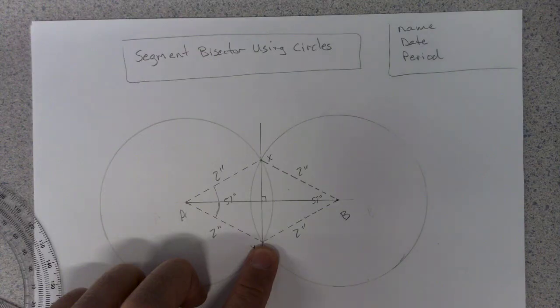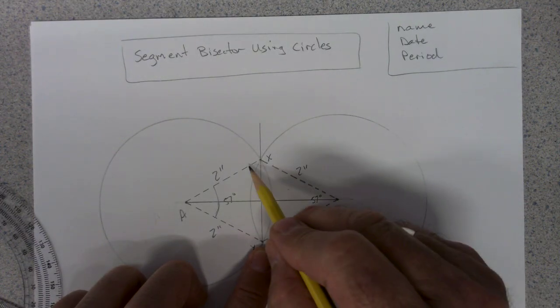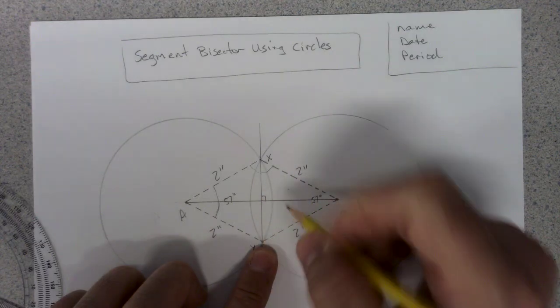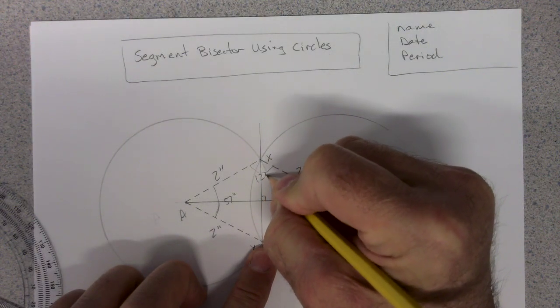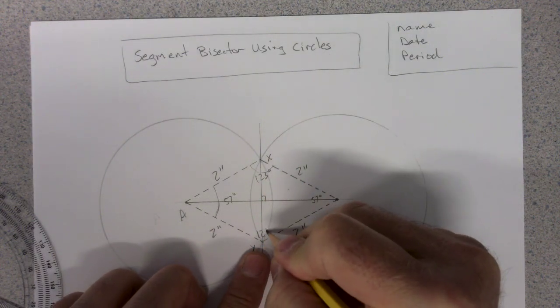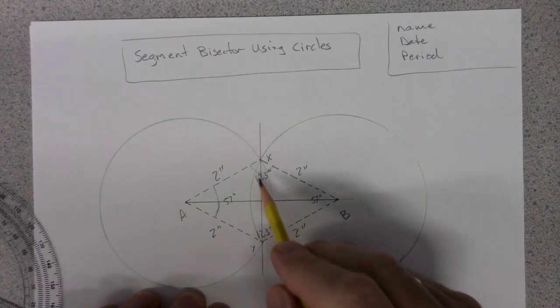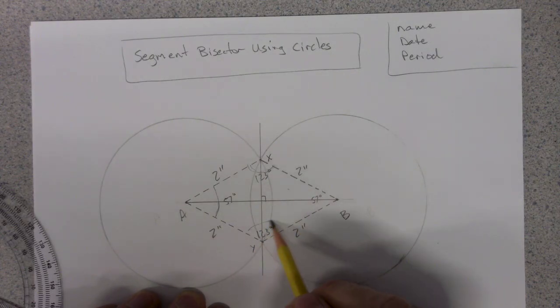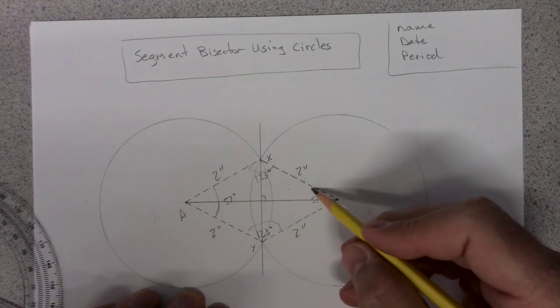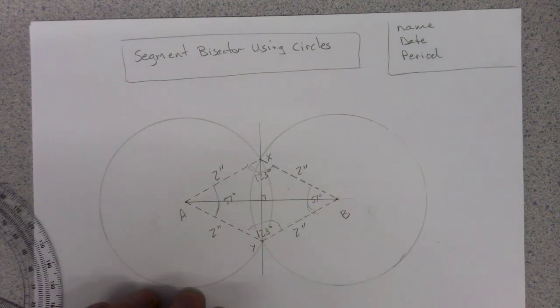Clear, 360 minus 114, 246, divide that by 2. That means this should be 123 right here. 123 degrees, and this should be 123 degrees. So this angle here is the same as this angle here, which is 123. This angle here is the same as that one.